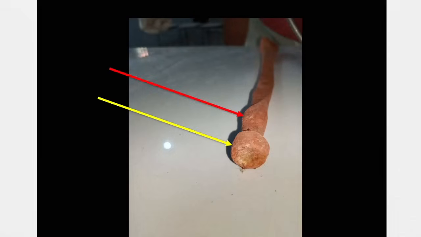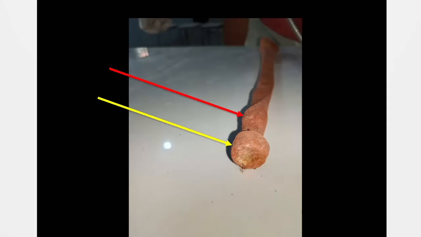Now we are on the radius. You readily recognize the radius. It has this very round head. It's actually very beautiful. I find it cute. And then down here is the neck of the radius.